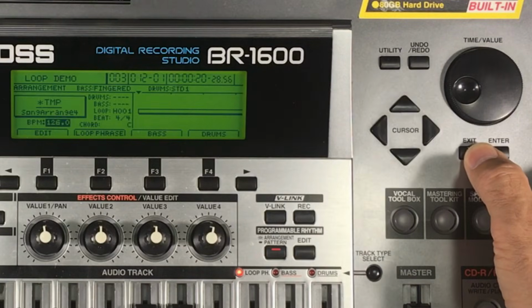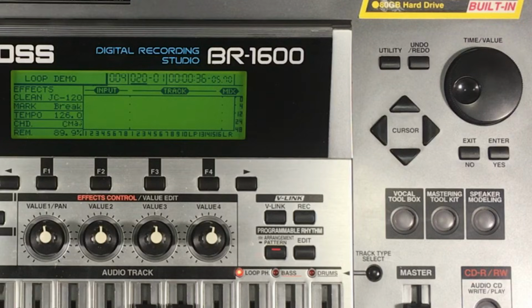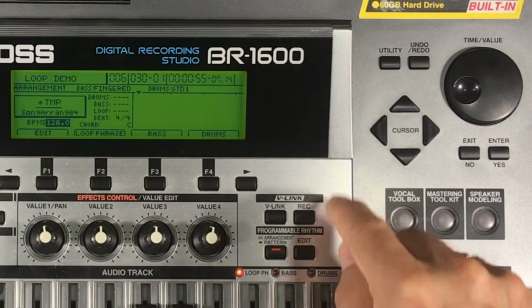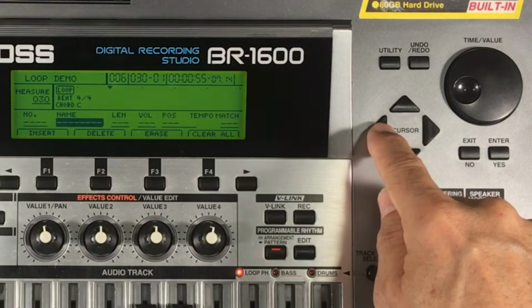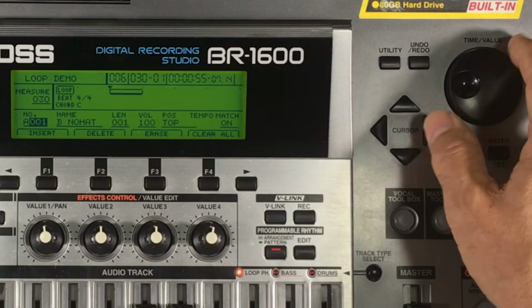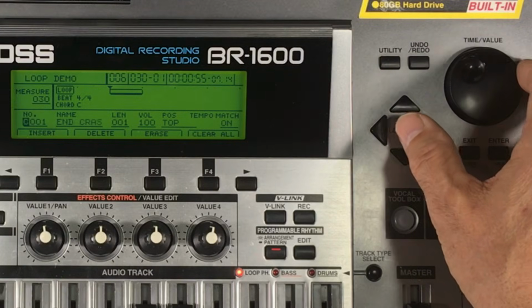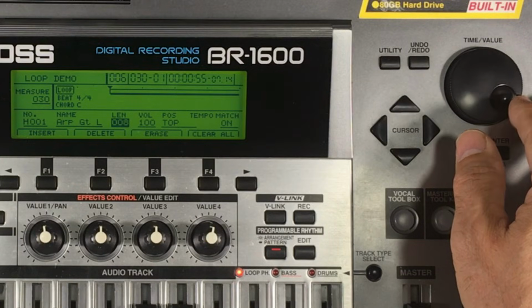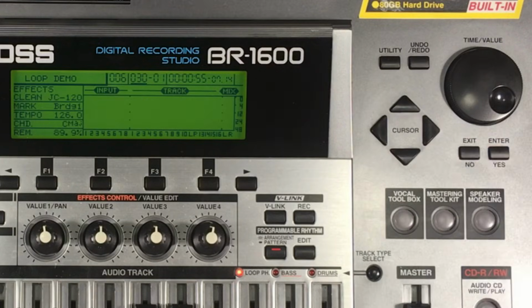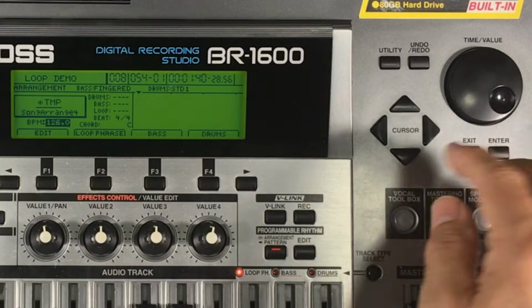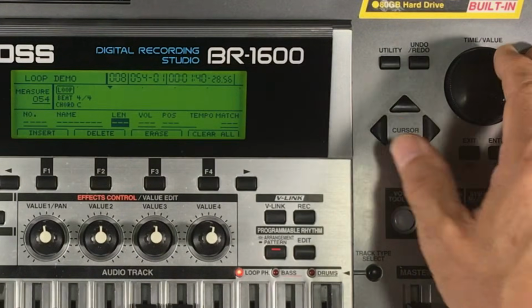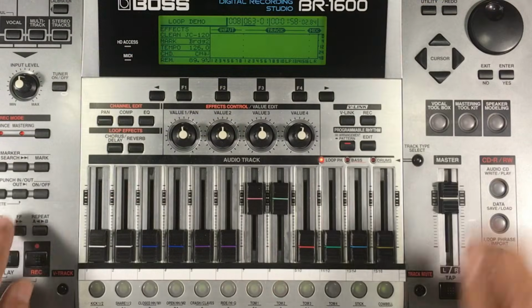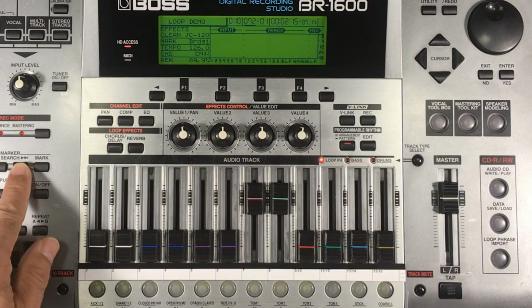Exit back to the main screen and use the marker search to go to the next bridge at bar 30. Back in the rhythm edit screen and the loop assembly screen, highlight the loop number and add H1 again. Set the length to 9 bars. Exit back to the main screen and move to the next bridge at bar 54. Press the rhythm edit button and F2 loop phrase. Back on the home screen, we can move to the final bridge at bar 72.